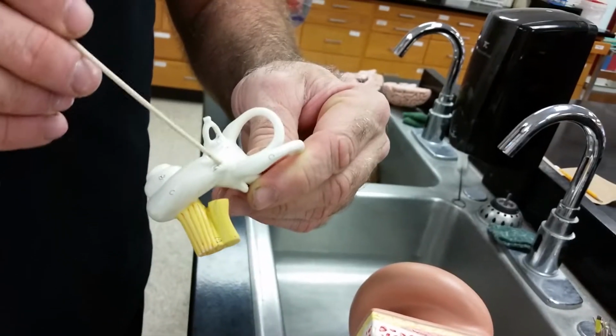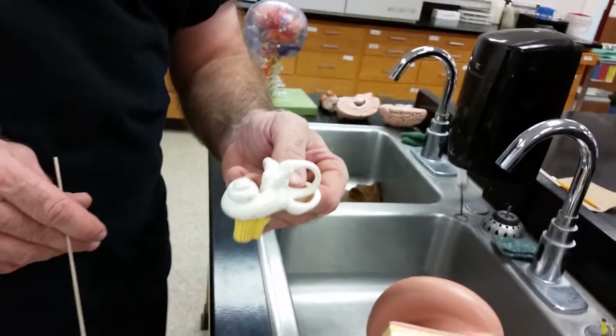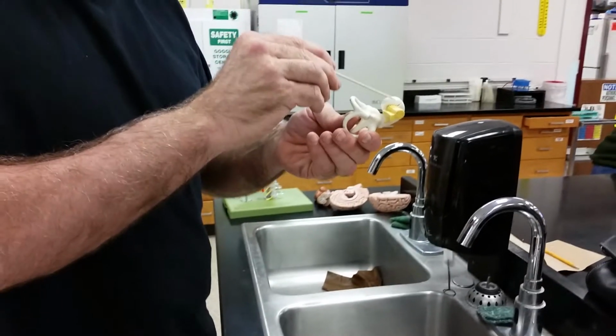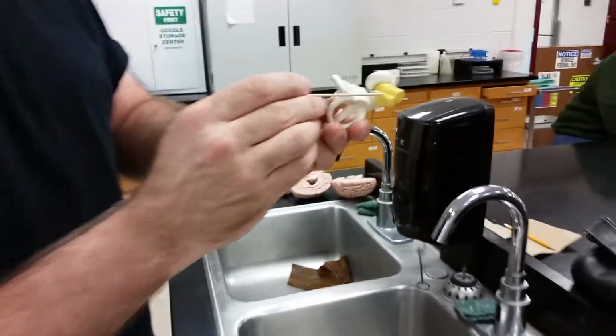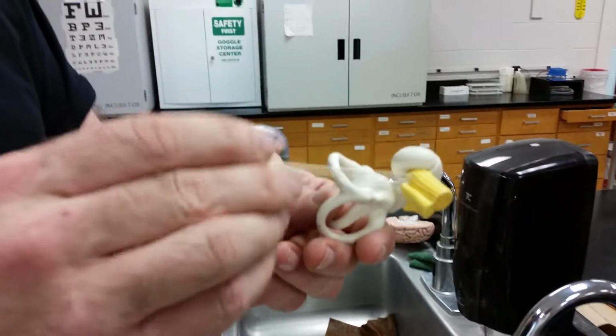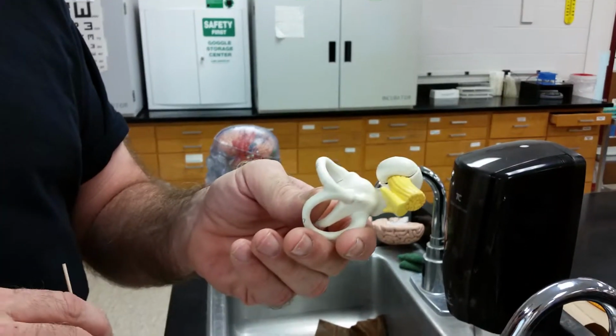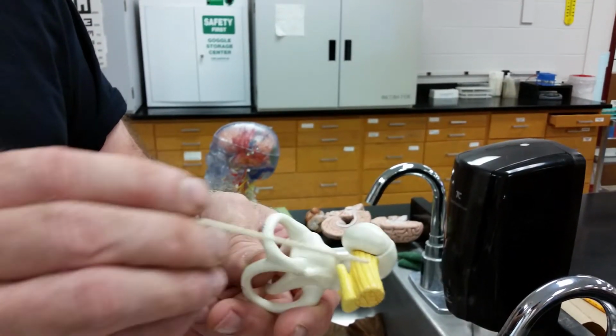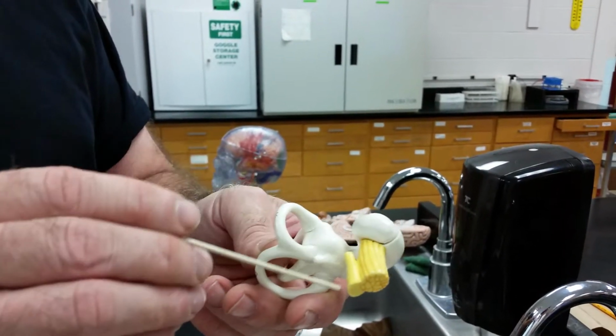Right there. What's next? Vestibular nerve. And then this is the vestibular. This is actually the cochlear nerve, and this is actually the vestibular nerve. Together they make cranial nerve number 8, the vestibulocochlear nerve. Sorry, point one more time. Vestibulocochlear nerve. And the big one's the vestibular.